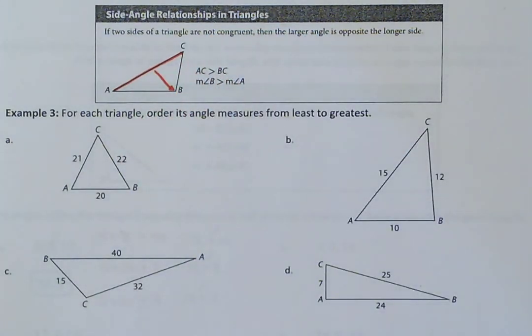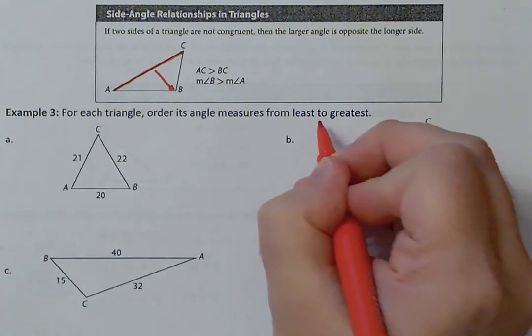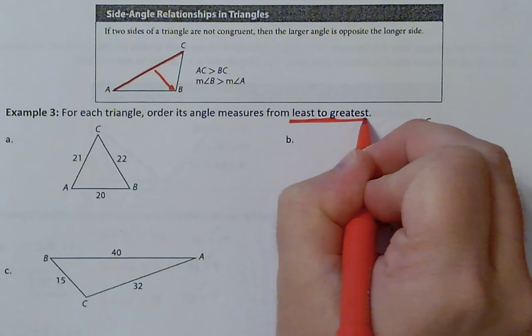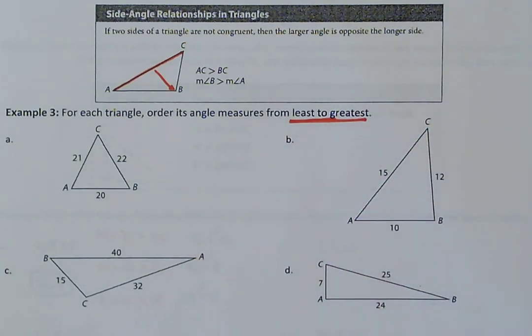So what we're going to use to do least to greatest is we're going to find the smallest side length, and then the angle that's opposite of that side length is going to be our smallest angle. Our largest side length, the angle opposite, is our largest angle. So if we use that concept for example 3, we're going from least to greatest.